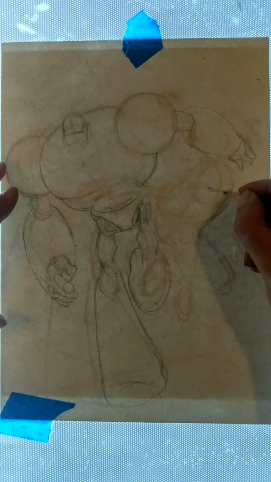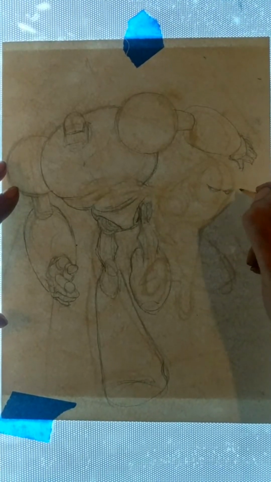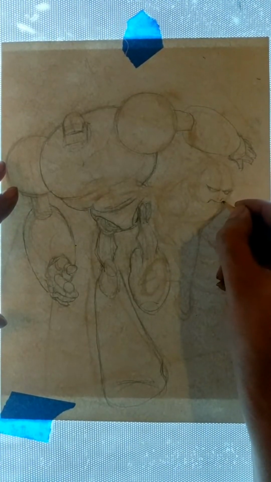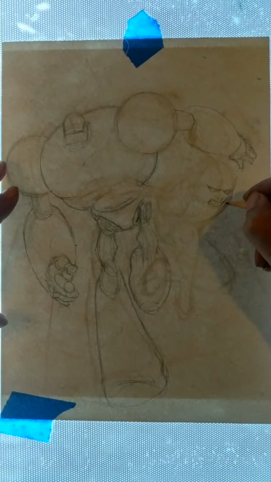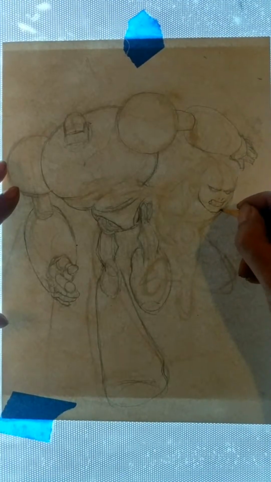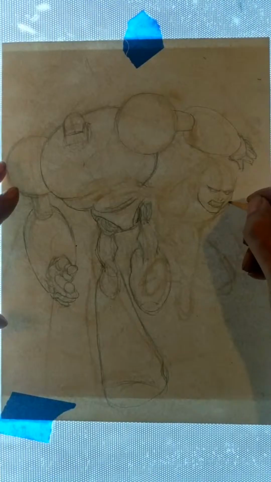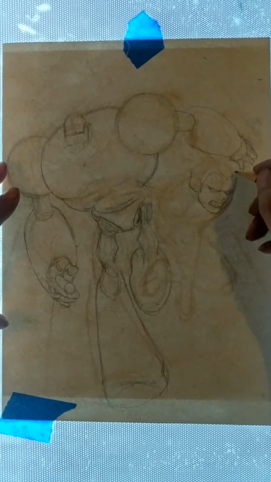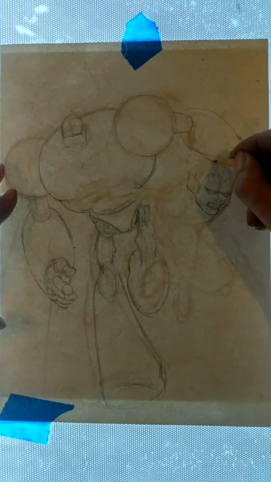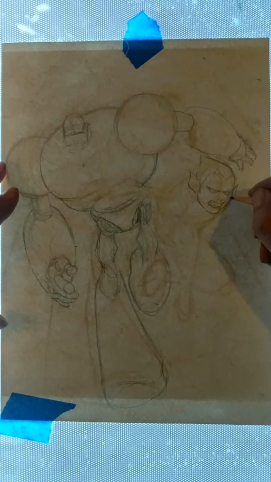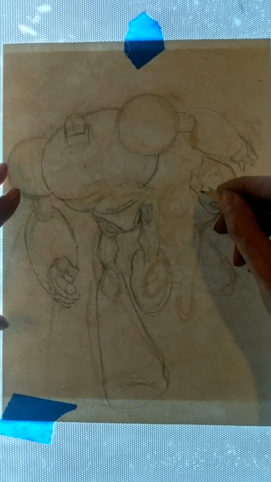The eyes here. Nose. Find that a little bit there.